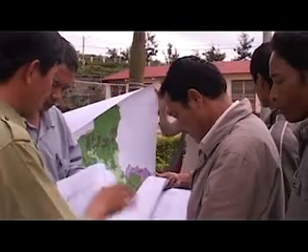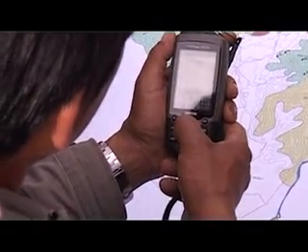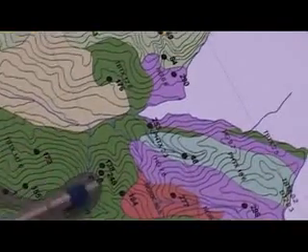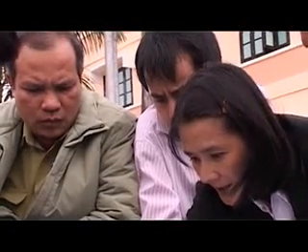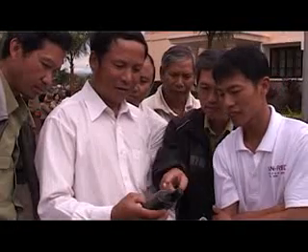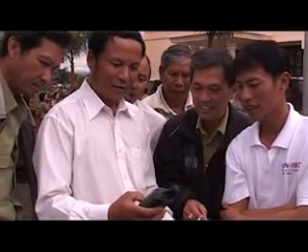Participants were introduced to new inventory instruments such as GPSs, clinometers, and concepts such as sample plots. And once they were acquainted with these new tools, most participants actively engaged in carrying out each of the monitoring steps.